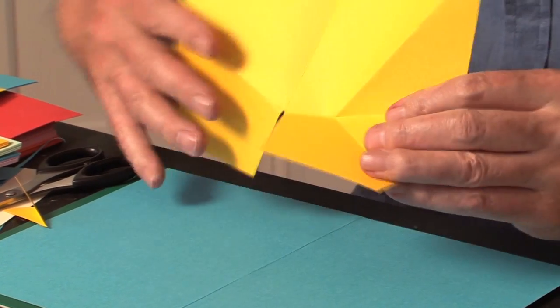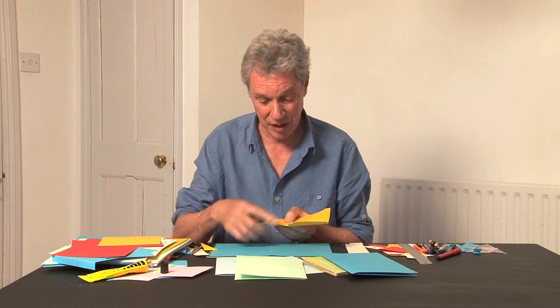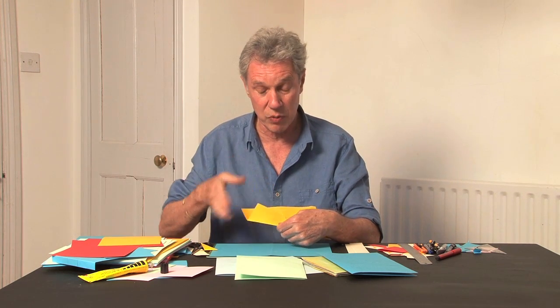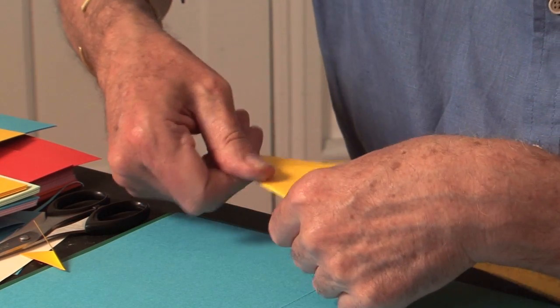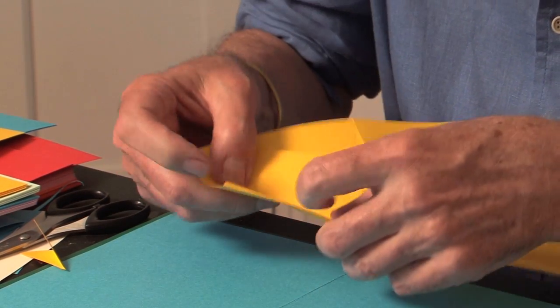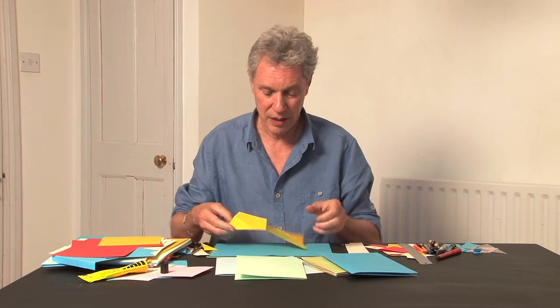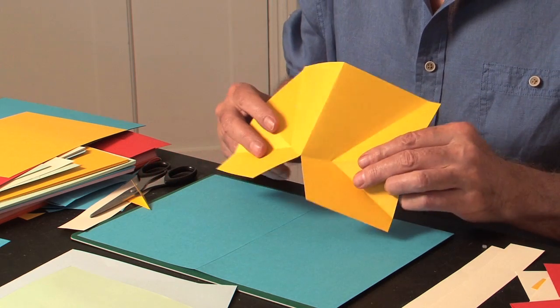That's one side. Now we'll do the other side. Fold it up. It doesn't have to be the same angle. You can play around with it as long as the angle of the fold is leaning away from the center. So we fold that up, crease it well, fold it back on itself. Right, now open it all flat. So here it is. Now you concertina it.